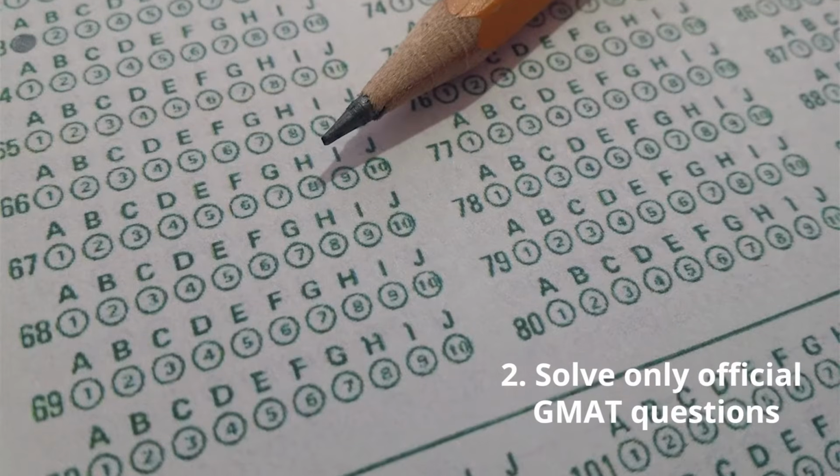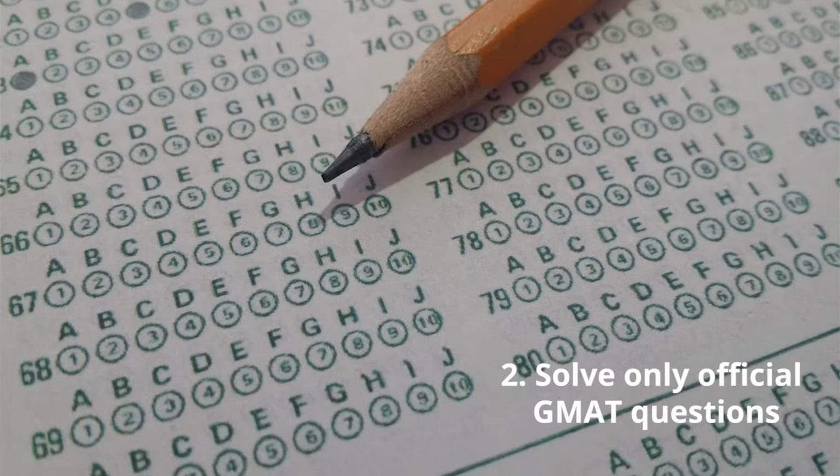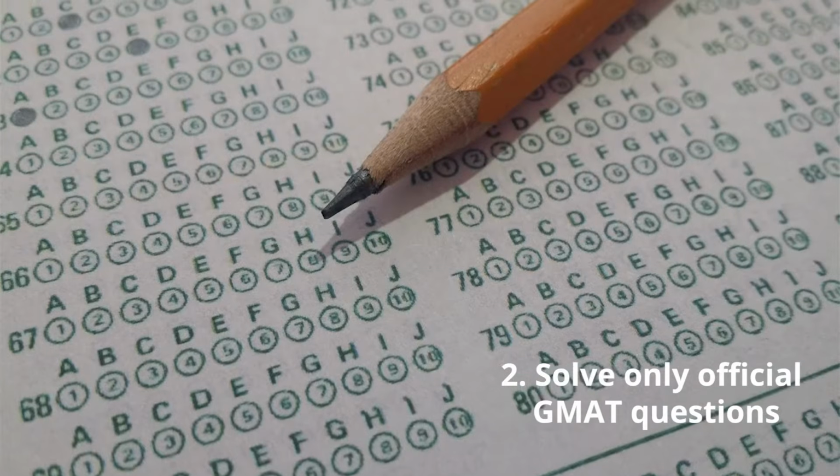Here is the second tip. Please solve only official questions. And there is a reason why I'm saying this. See, you have to understand that the nature of GMAT is such that it's very precisely calibrated, which means if you were to take the GMAT on a Monday and if you were to take the same test on a Wednesday, the difference between your scores will be around plus minus 30 points. Right? This is actually the published standard deviation according to GMAC on their website.